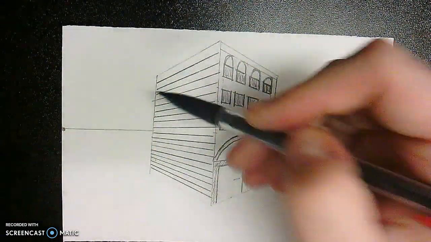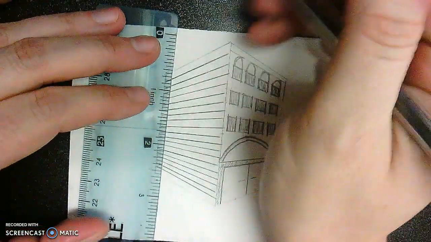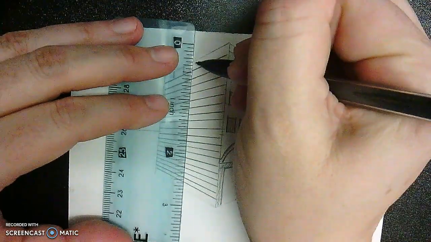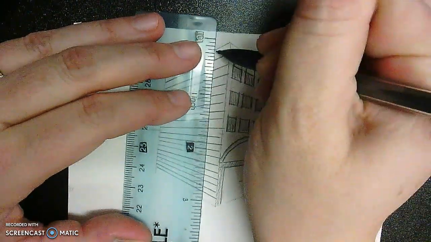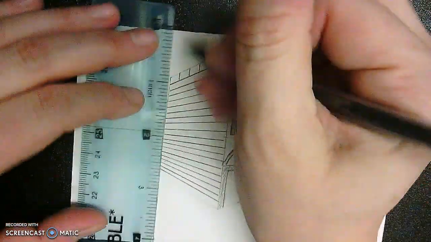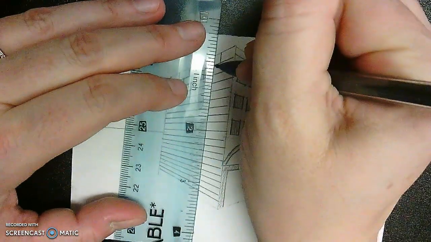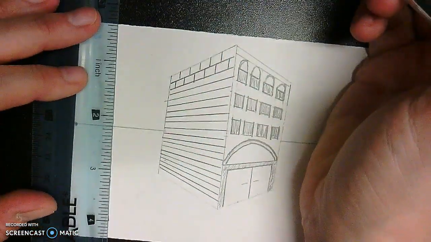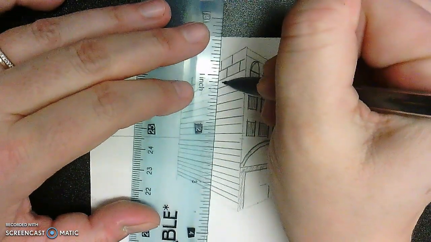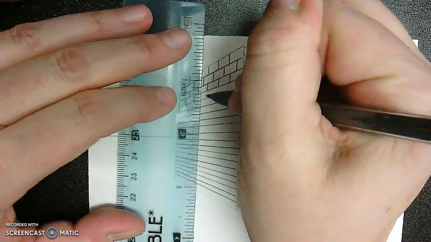Now to make bricks, you're just going to make a bunch of straight vertical lines. So I'm going to space them out. Bricks are like rectangles here. So I'm going to go 1, 2, 3, 4, 5. So I got bricks. Now you're going to draw a line in the middle of all of these, like that. And you're just going to keep alternating. Just right in the middle. Make sure those lines are straight vertical and they're not crooked.